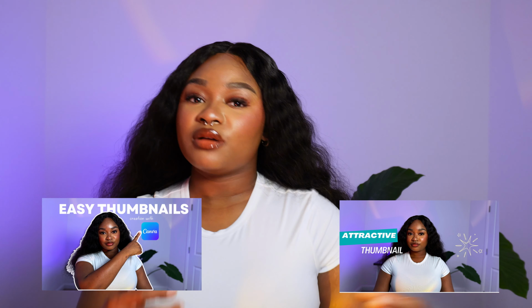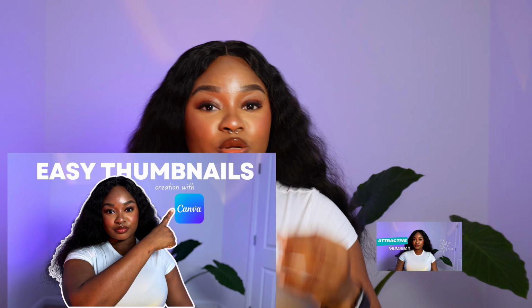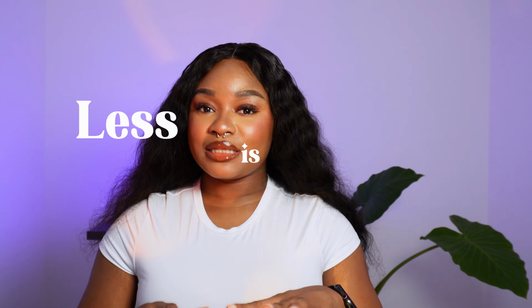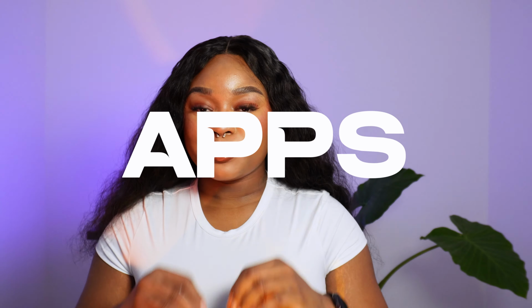Let's look at some real-life examples. Look at these two thumbnails. Notice how the thumbnail on the left clearly communicates the content of this video and grabs your attention immediately. That is the power of a good thumbnail. Now, what does this tell you? Sometimes less is better. Now we're going to move over to the apps you're going to use.